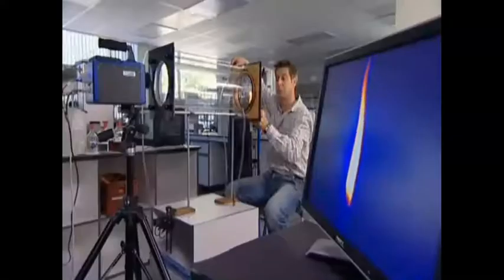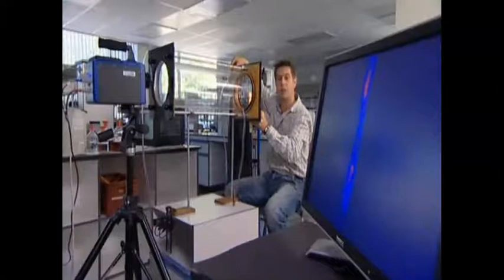Now watch what happens when I turn on the carbon dioxide. Just keep your eye on the flame. The gas is invisible, so you don't see it fill in the tube, but as it comes in, you should see the candle start to disappear. There it goes. Look at that. What's happening is that the carbon dioxide in the tube is effectively trapping the heat.